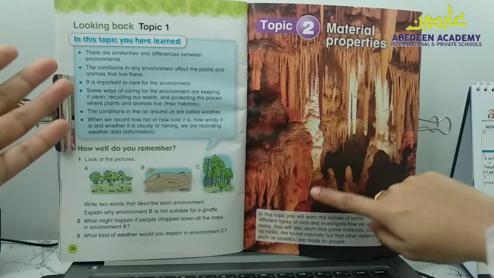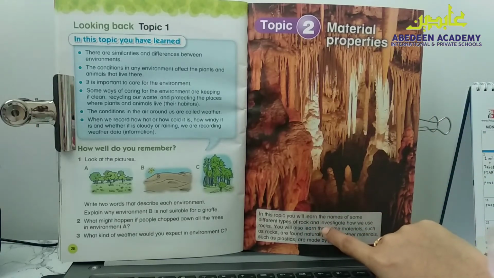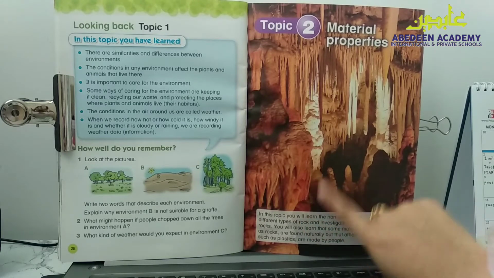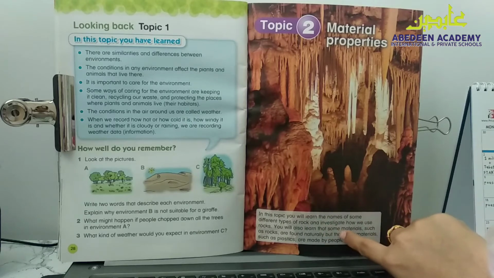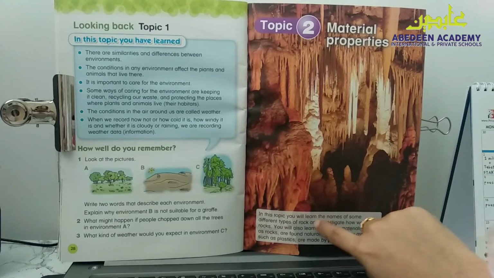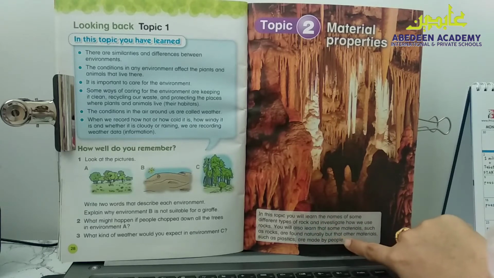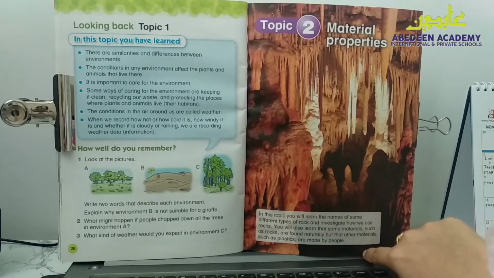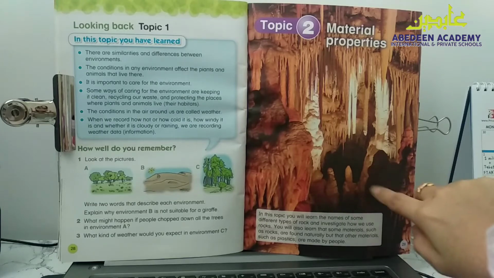Now let's take a look here. In this topic, you will learn the names of some different types of rock and investigate how we use rocks in our daily life. You will also learn that some materials such as rocks are found naturally, but other materials such as plastics are made by people. This we will learn after this.